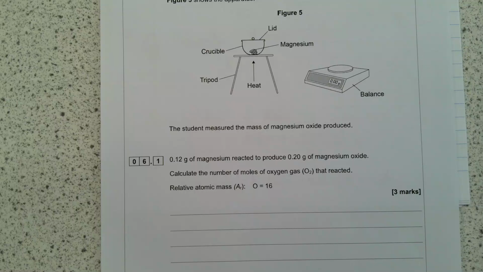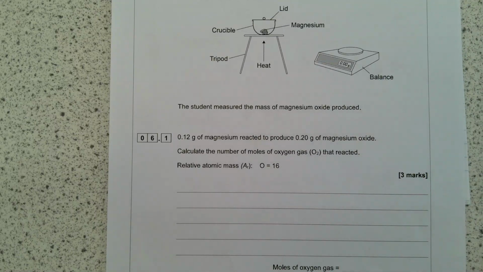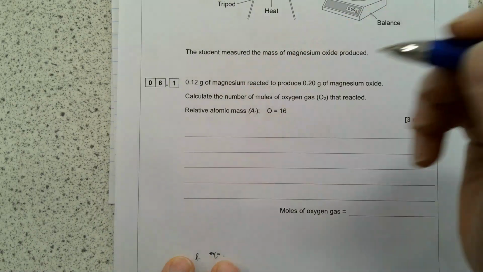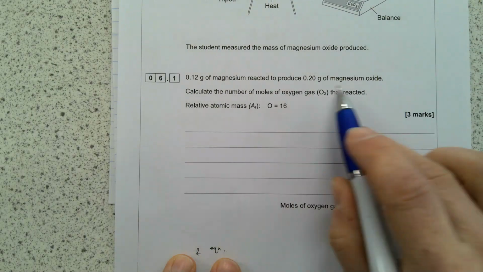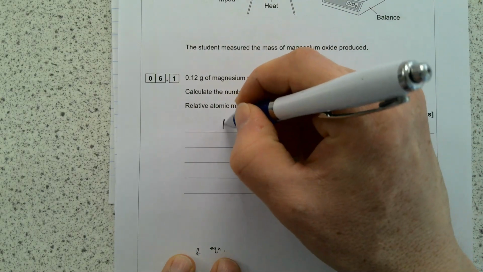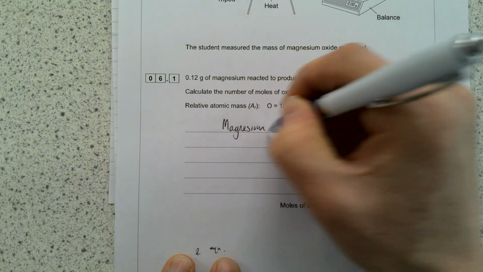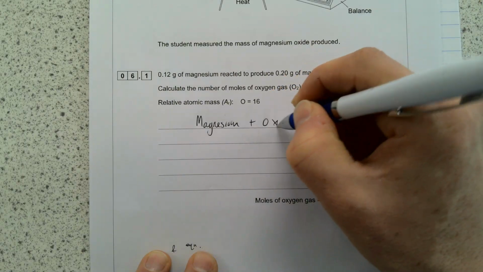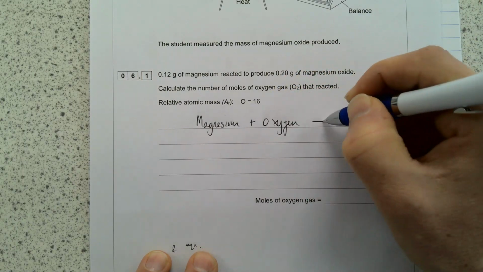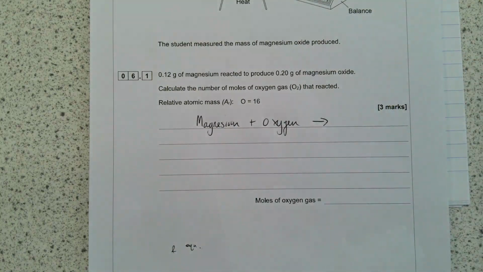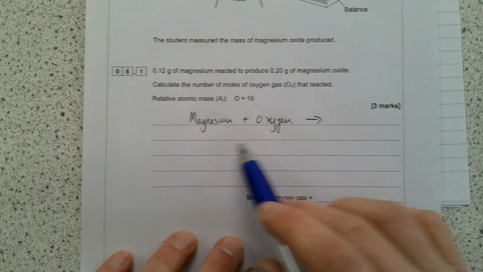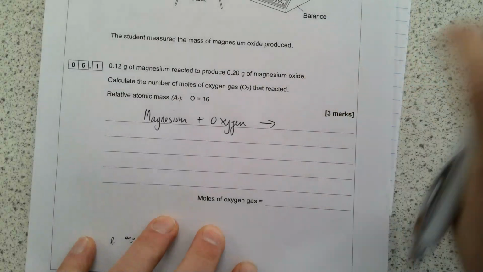And you heat it up, give it a blast. You measure the mass before and afterwards, and you're told that magnesium reacts to give magnesium oxide. So this is not a balanced equation, so I'm just going to use the words to make it really nice and vague. Magnesium reacting with oxygen to give magnesium oxide.